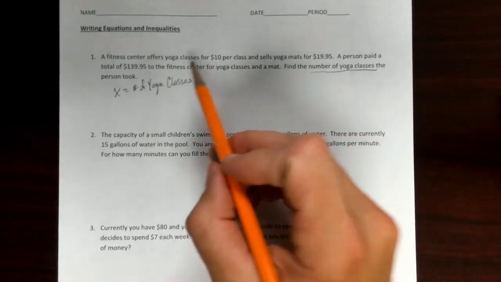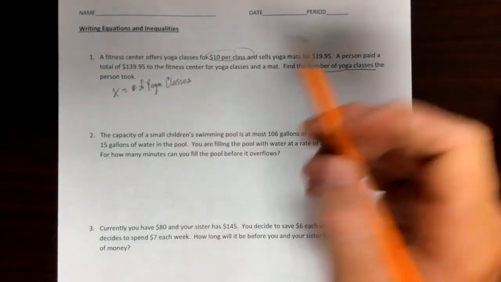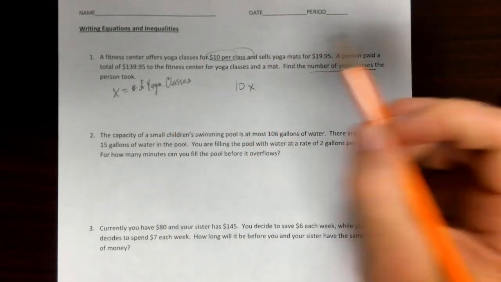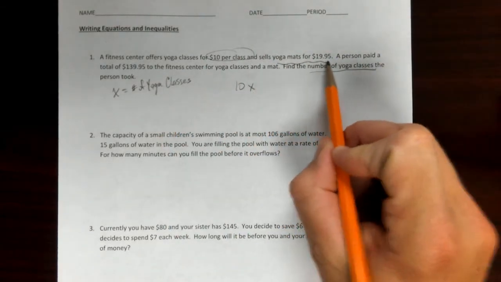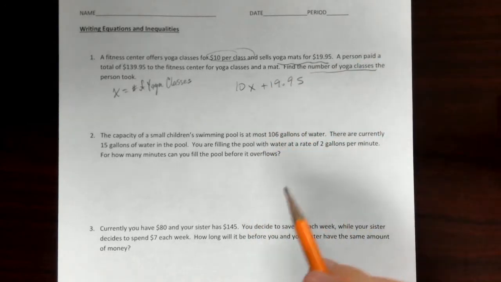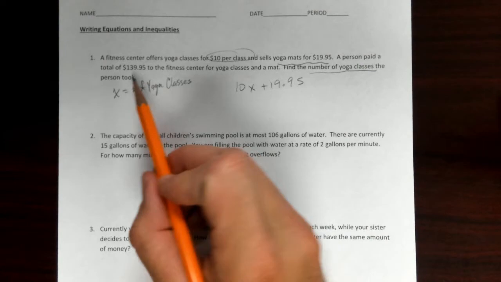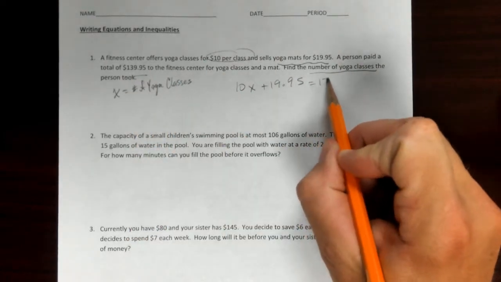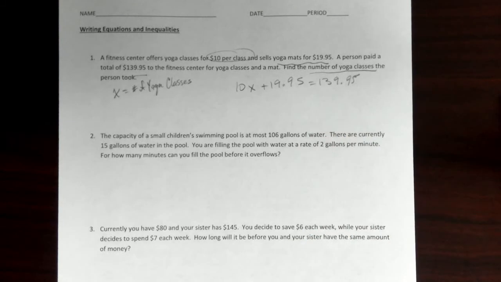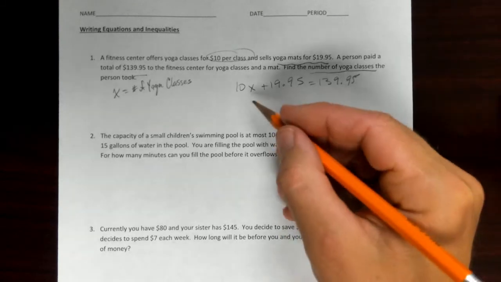Alright, so it says offers yoga classes for $10 per class. So 10 times X, the number of classes that I'm taking. And they also sell a yoga mat for $19.95, but I've only got to buy a yoga mat one time. So that's only going to be a one-time cost. I paid a total of that much money, so that's going to be equal to that puppy right there. Now, solving for X.